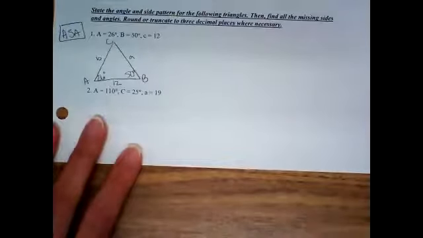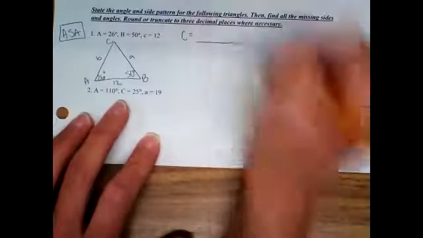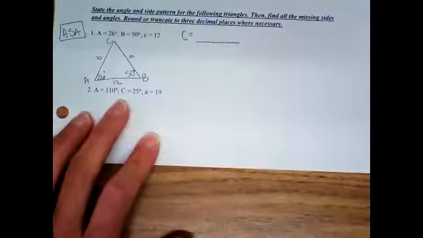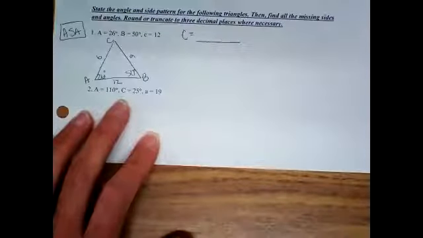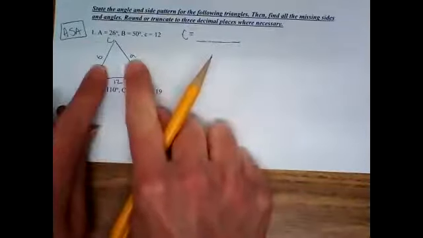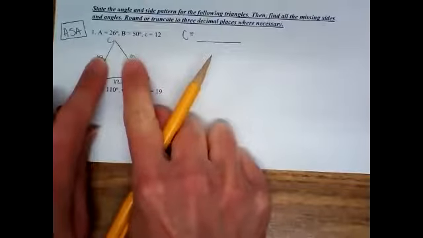Now list out what you're missing. And I usually list it in the order I'm gonna find it. We're gonna do the angles first. So first we're gonna find angle C. And then you wanna find the sides smallest to biggest. So which is gonna be smaller, side A or side B?